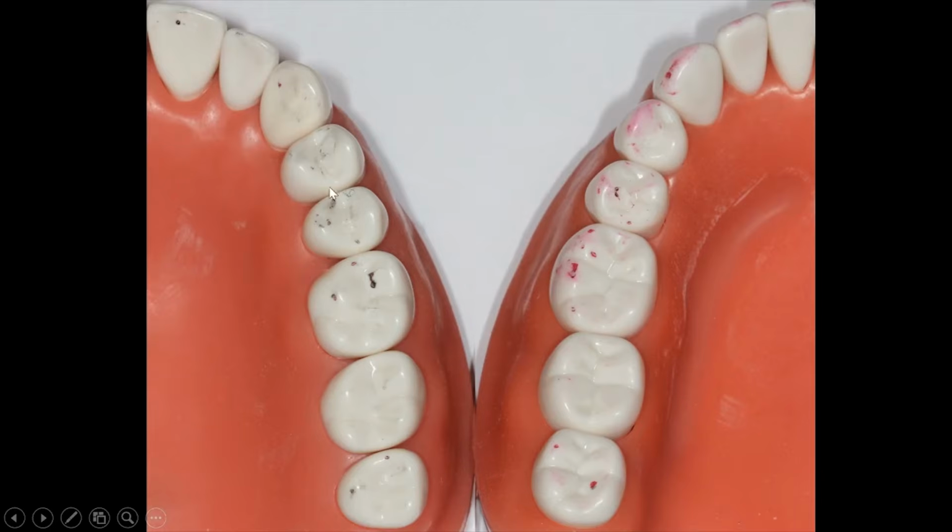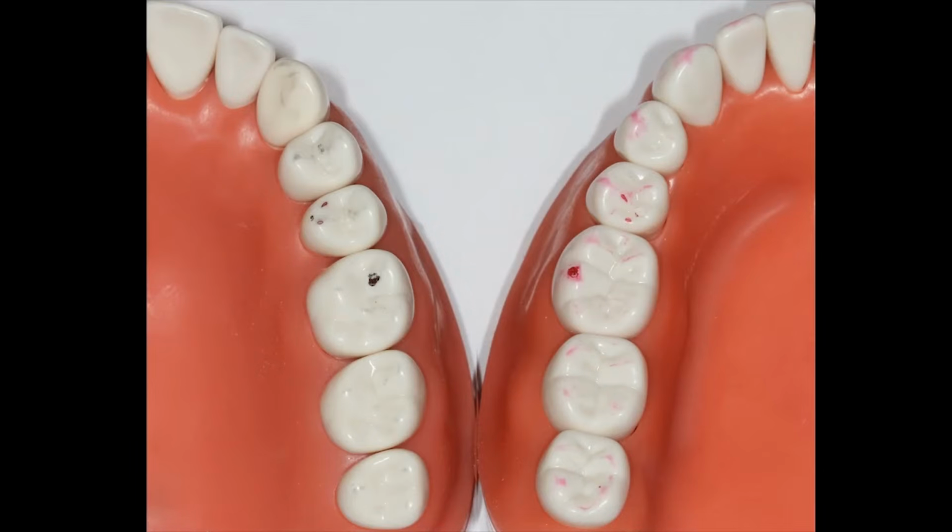So remember, what we're looking for is contact on the posterior teeth that act as a protective factor so as to not overload the anterior teeth. If we go back to this initial scenario that we first see, we can see that there are only contact points on 2 of these teeth.